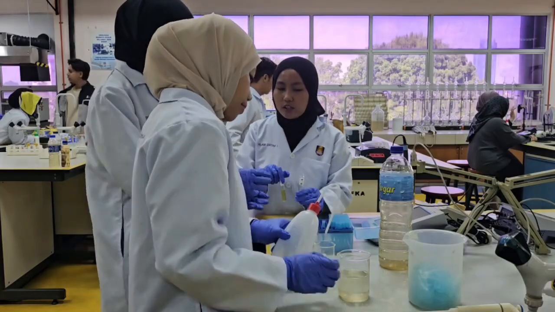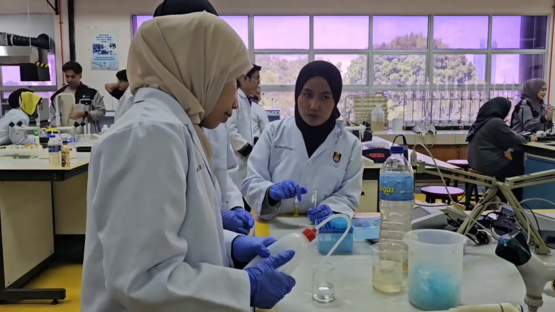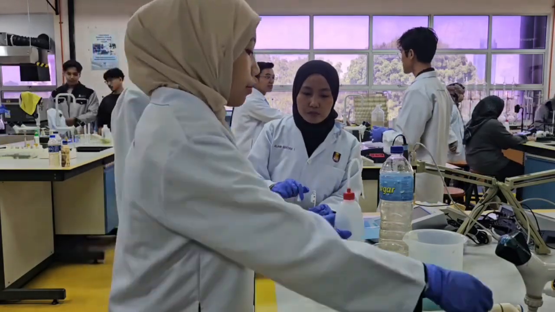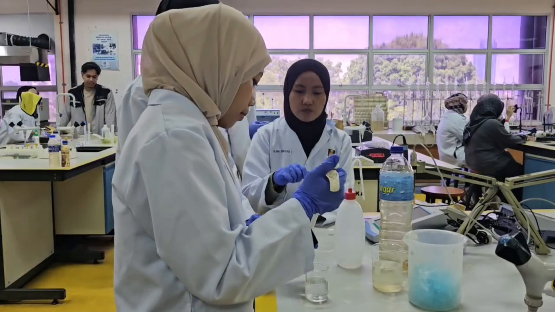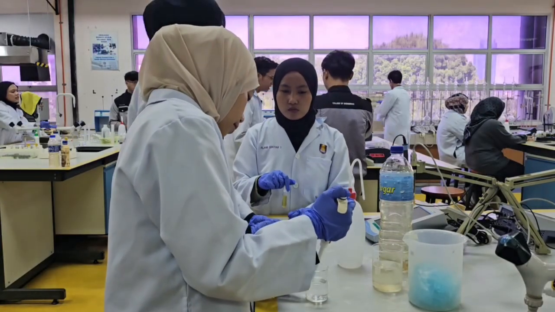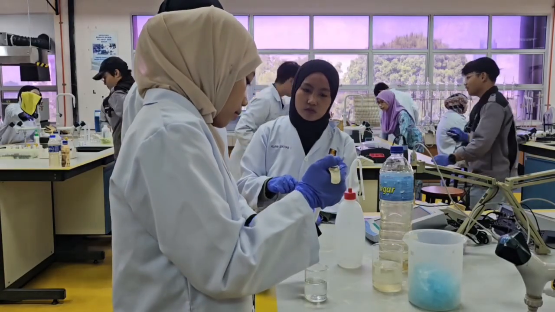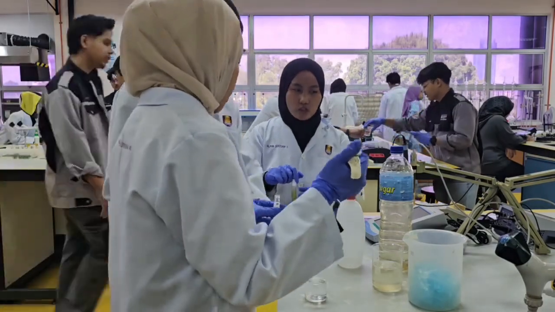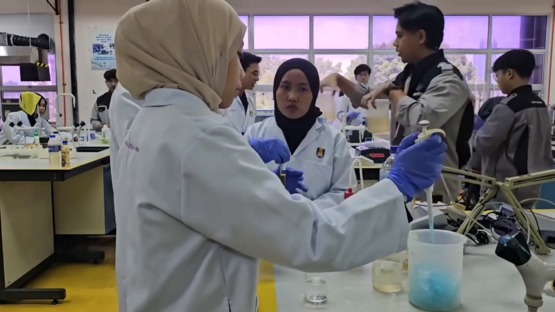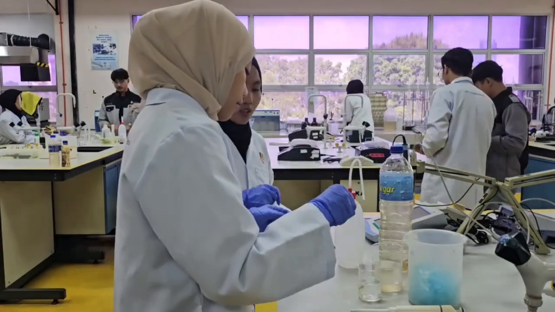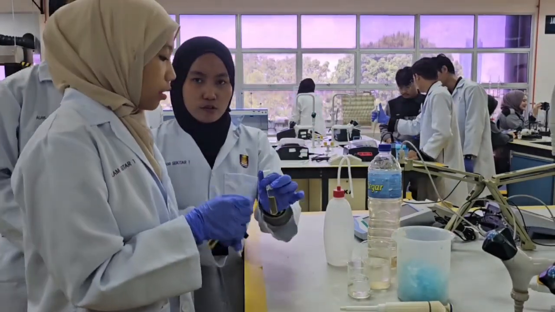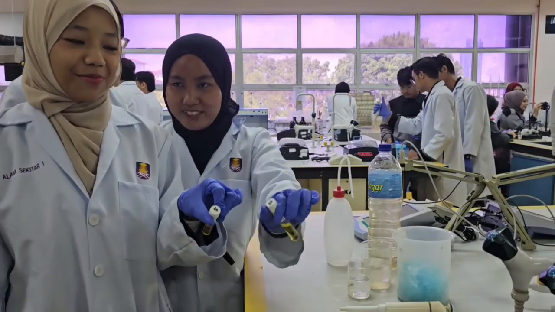For the blank sample, pour some distilled water into a separate beaker, and again, by using a new pipette, measure 2 ml of distilled water and add it into another COD vial. Seal the blank vial with its cap and shake it well to ensure uniform mixing, just as with the sample vial. And then we label both vials clearly as blank and water sample.